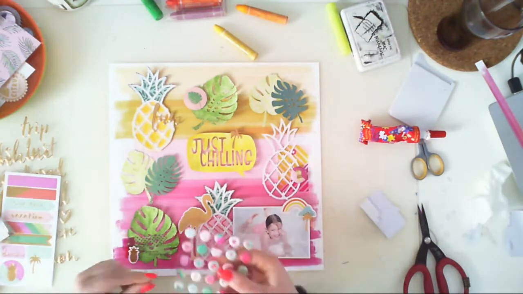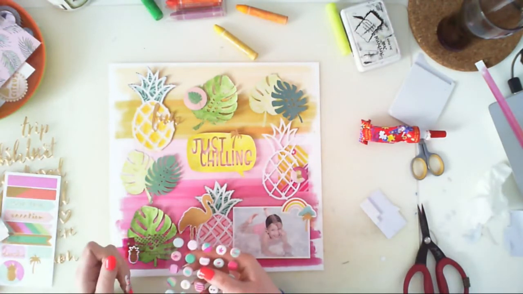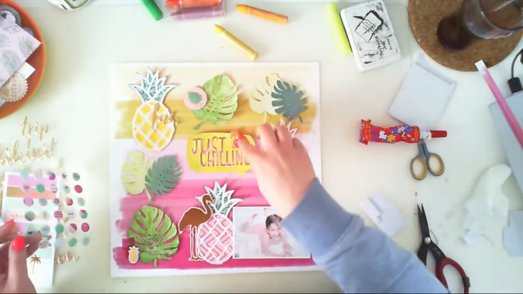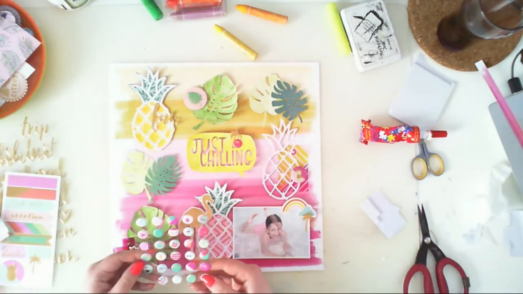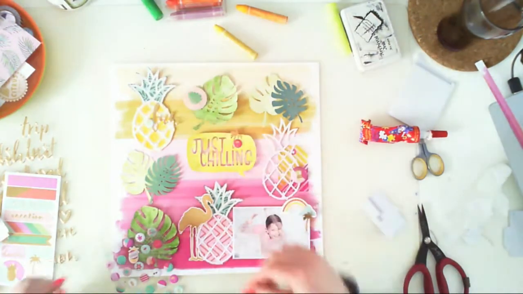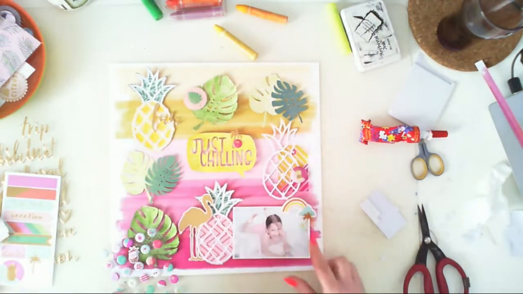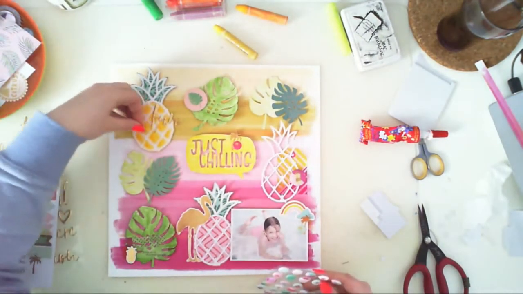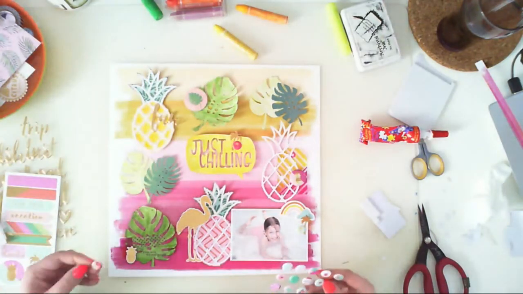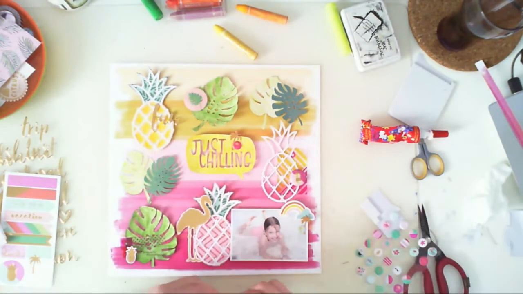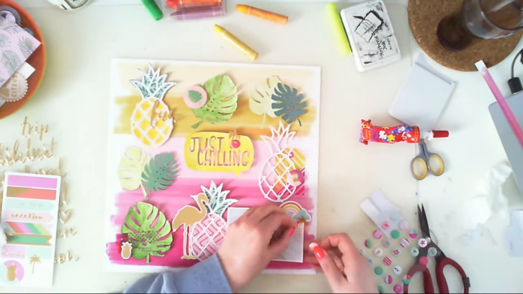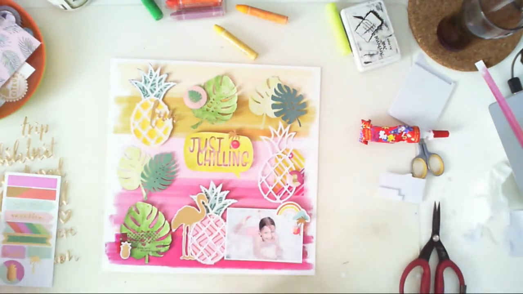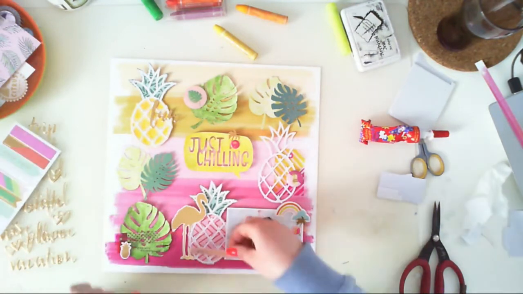I placed the flamingo, and now I'm going to use those also cute puffy stickers. They are from the Palm Beach collection too, but the colors are just perfect for this page. As you can see, I'm struggling with colors. I am not sure which one I should use, so I am just gluing them, taking them off, gluing them, taking them off. But yes, I finally found the perfect spot.